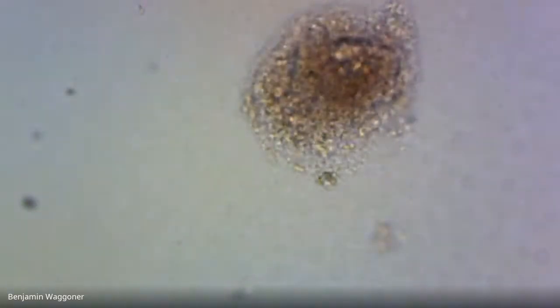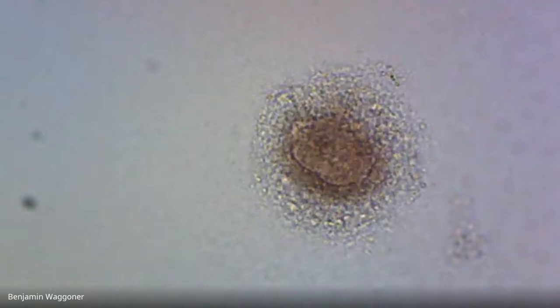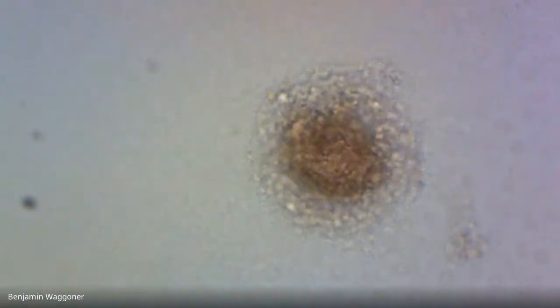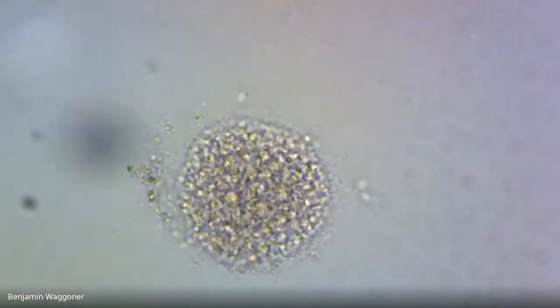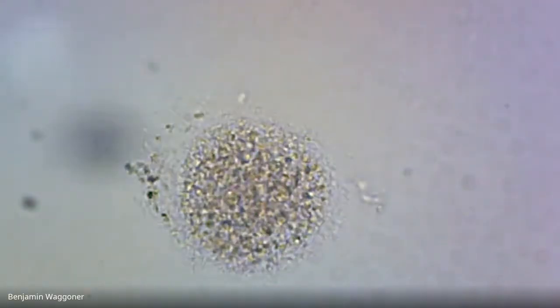Okay, that's another one that's gotten hit with bacteria. And another one. And there's another one that I think is too messed up.